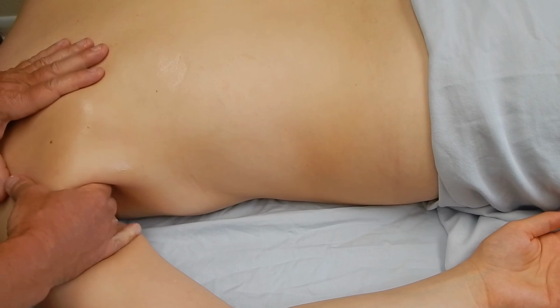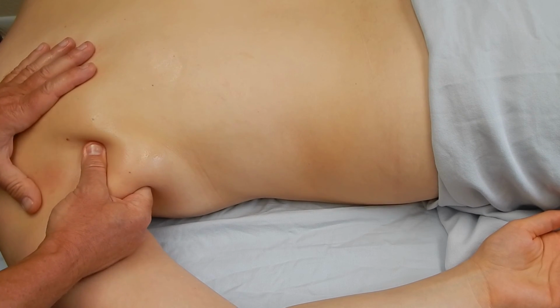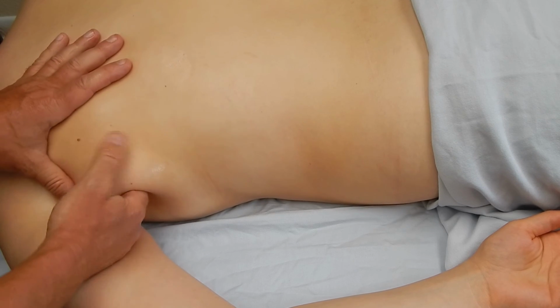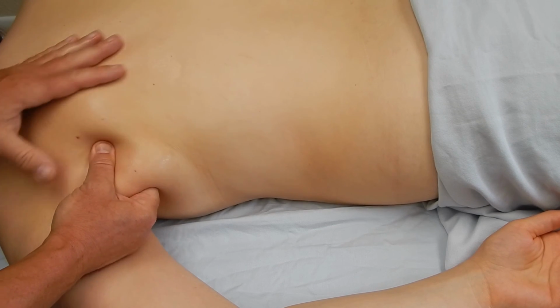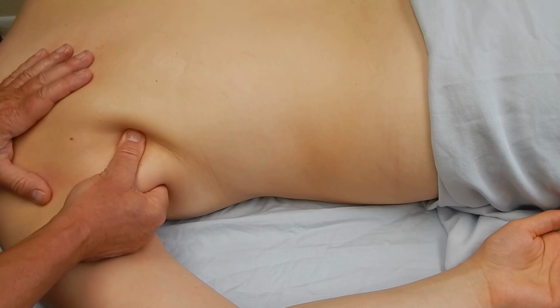This is going to activate the latissimus dorsi and teres major. If you notice, a lot of competitive swimmers, they have very well defined latissimus dorsi and teres major.